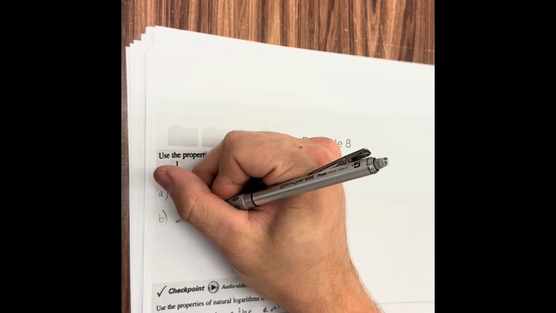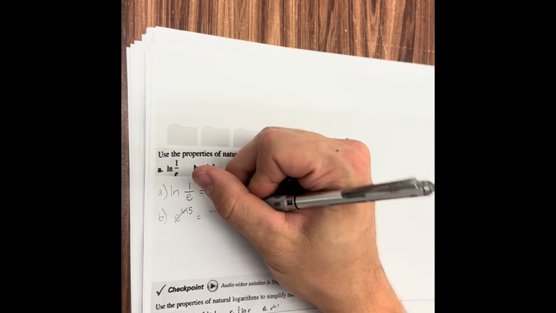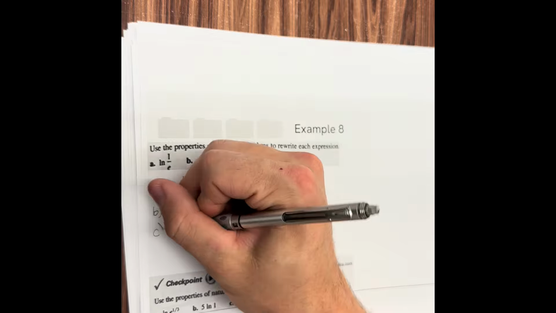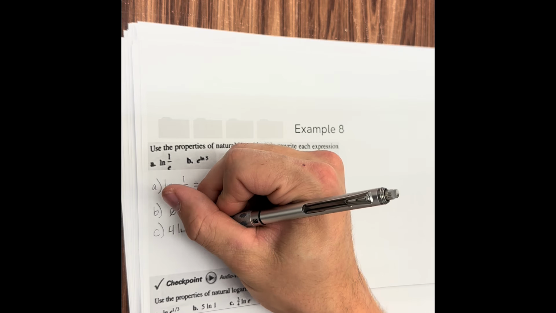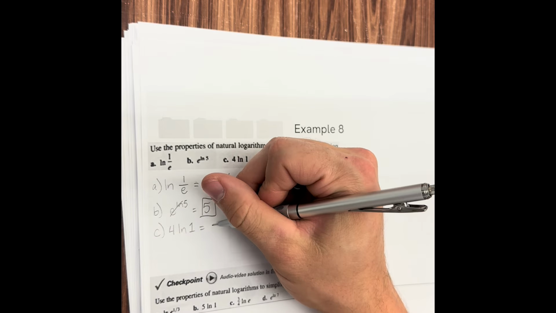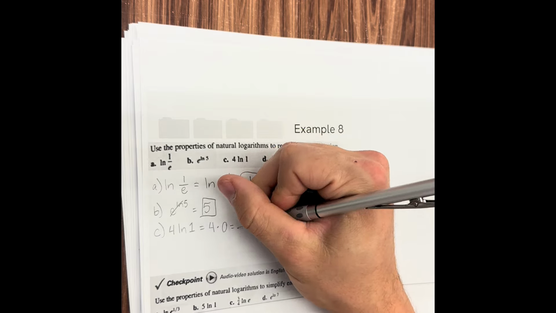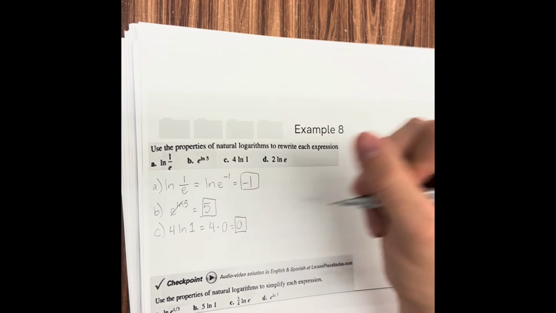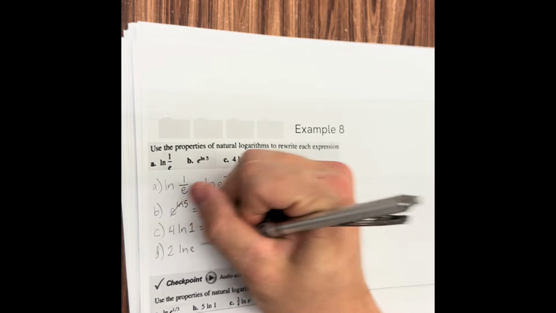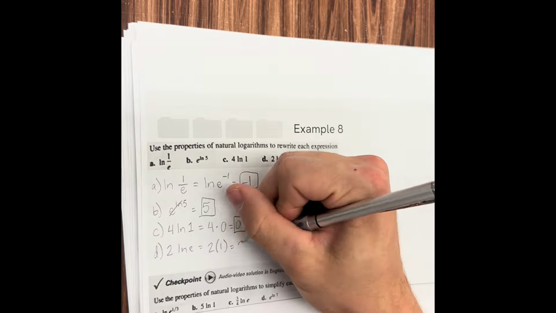Letter B, e to the natural log of 5. This one's really nice because e to the power of the natural log just cancels out. We're given 5. C, we have 4 times the natural log of 1. Natural log of 1 will always give you 0. Letter D, 2 times the natural log of e. It's equal to 2 times 1, which is just 2.